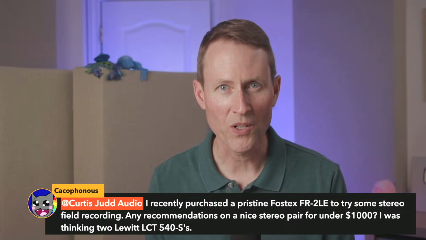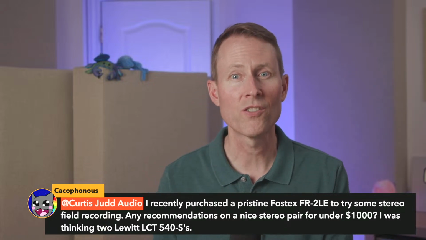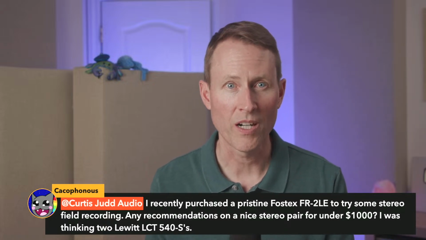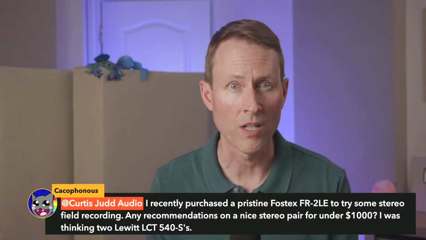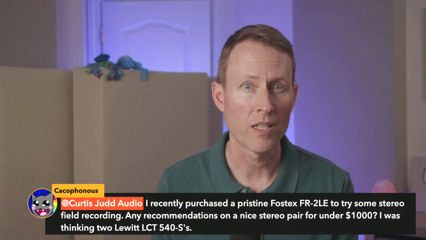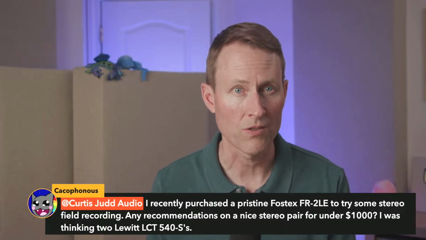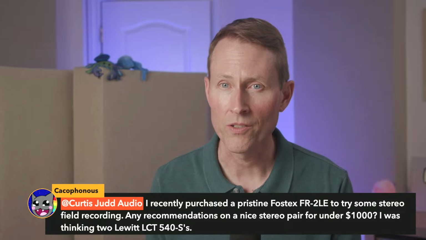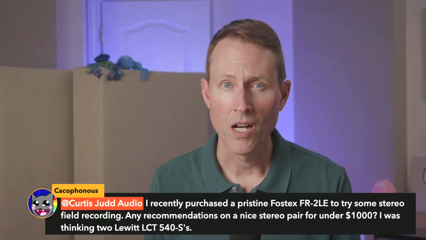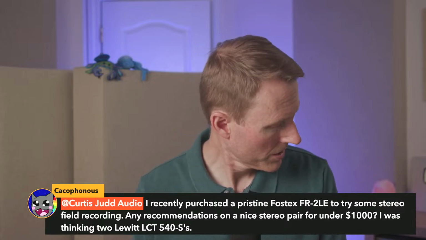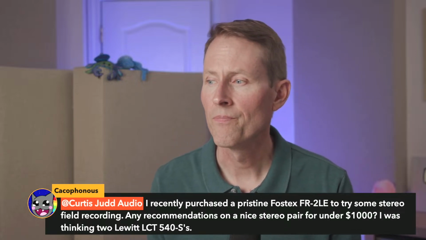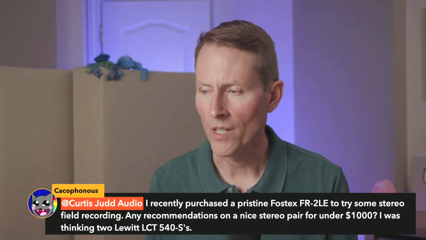All right, I recently purchased a pristine Fostex FR2LE to try some stereo field recording. Any recommendations on a nice stereo pair for under $1,000? I was thinking 2 Lewitt LCT 540Ss. I think that's a fine choice, if you're looking for pencil condensers, stereo pair.